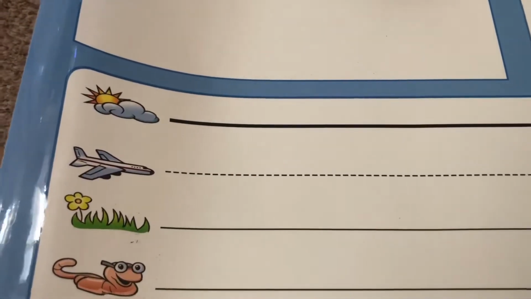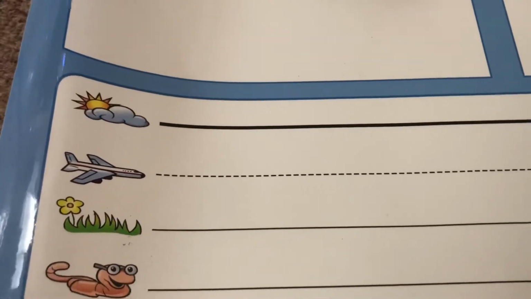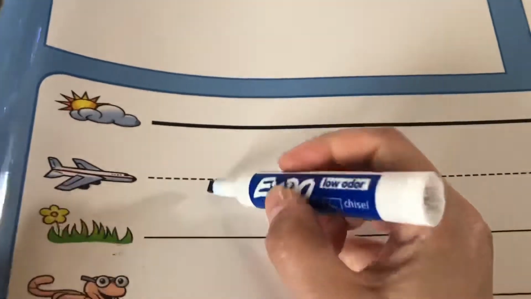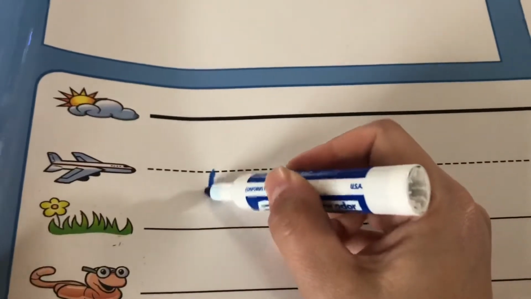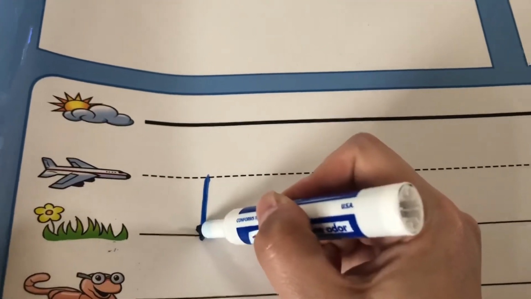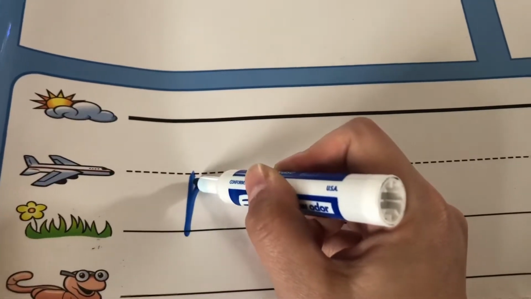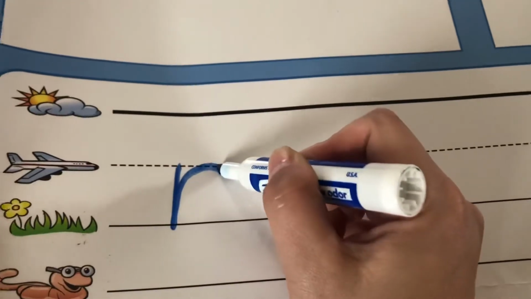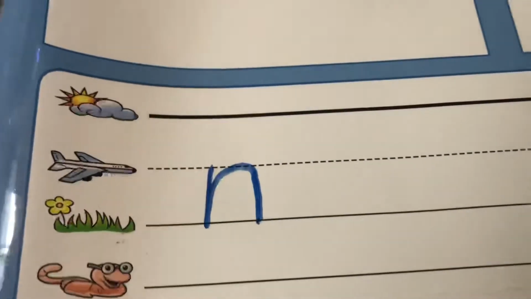N is a plain line letter, so it starts on the plain line. So here's where we're going to start. On the plain line, down to the grass line, trace back up to the plain line, make a hump, and back down to the grass line.